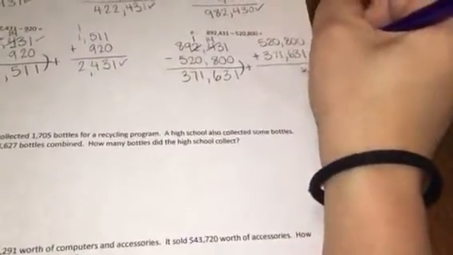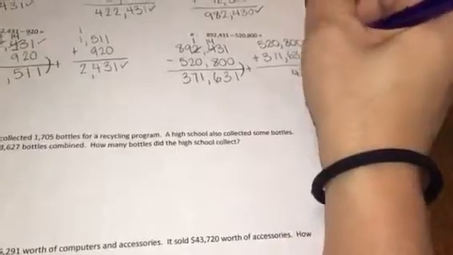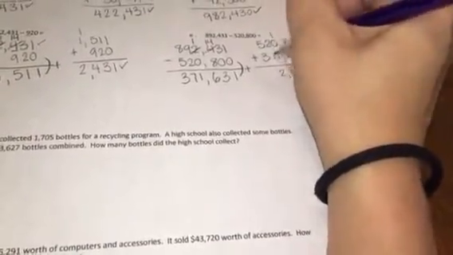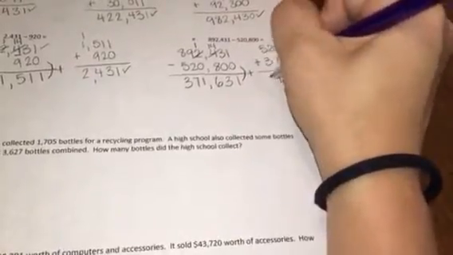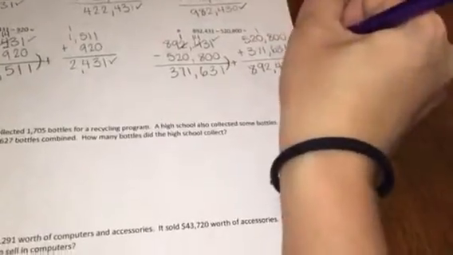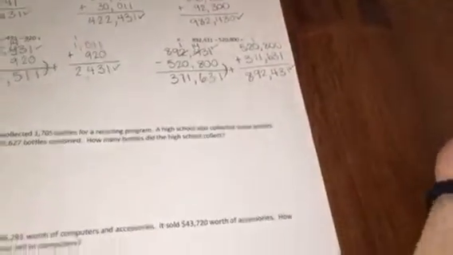0 plus 3 is 3. 8 plus 6 is 14. 1 plus 1 is 2. 2 plus 7 is 9. And 5 plus 3 is 8. So if your answers match up, then you can put a check or you can put a smiley face.